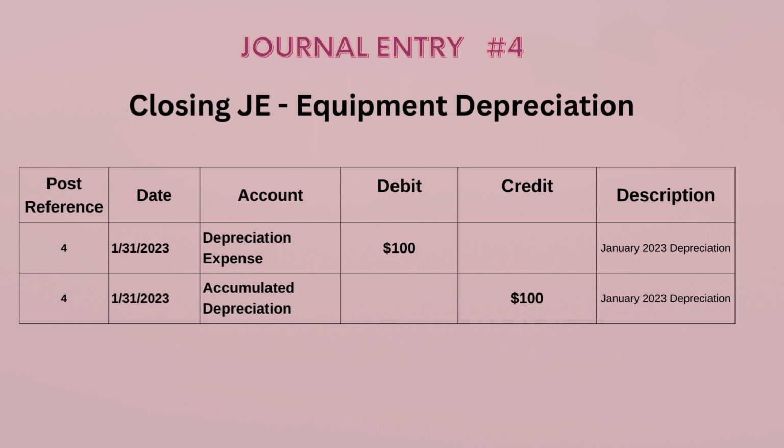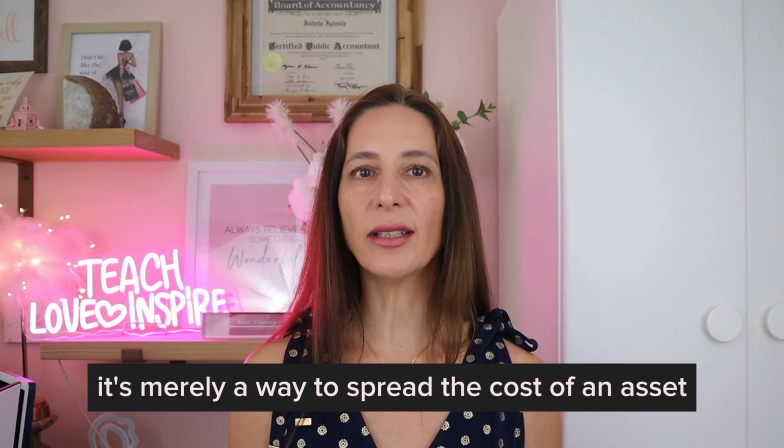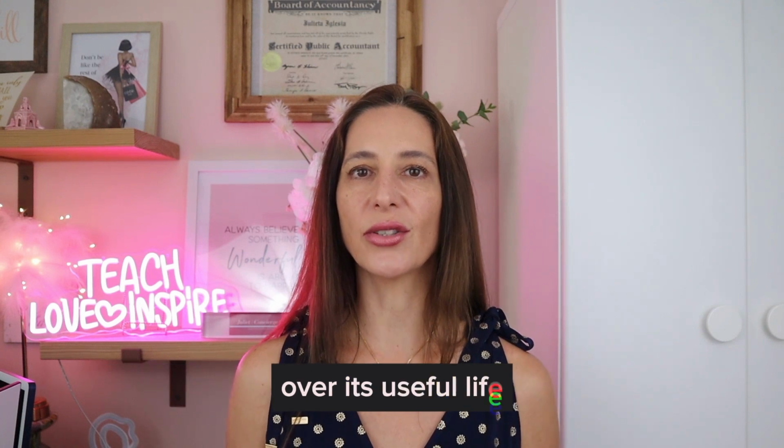This journal entry reflects the fact that the business has recognized a $100 cost related to the use of an asset, and that this amount is added to the accumulated depreciation account, which reduces the book value of the assets. It's important to mention that the depreciation doesn't involve an actual cash outflow. It's merely a way to spread the cost of an asset over its useful life.